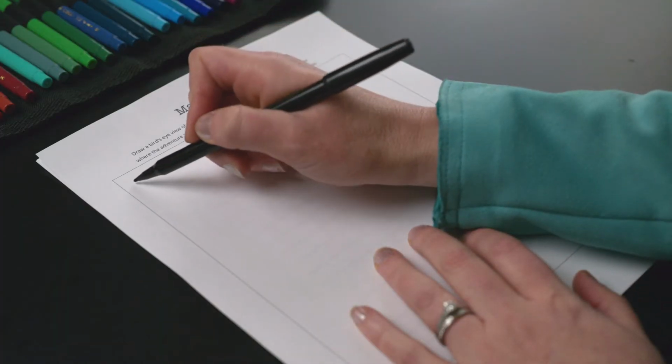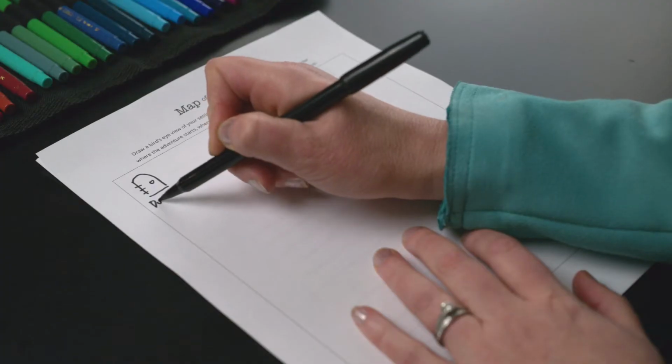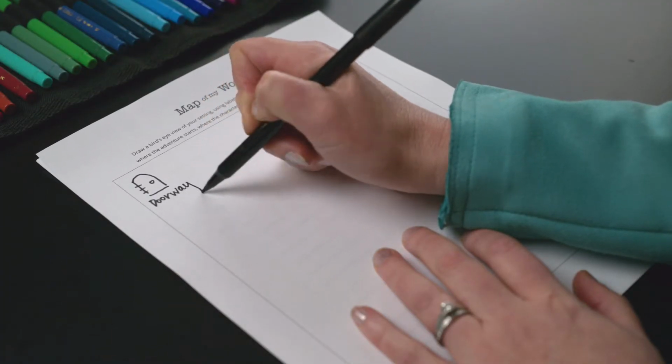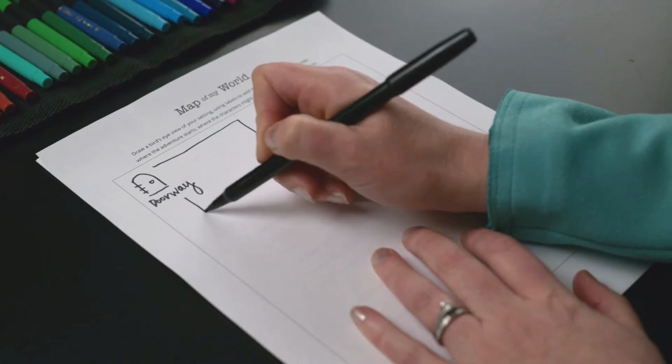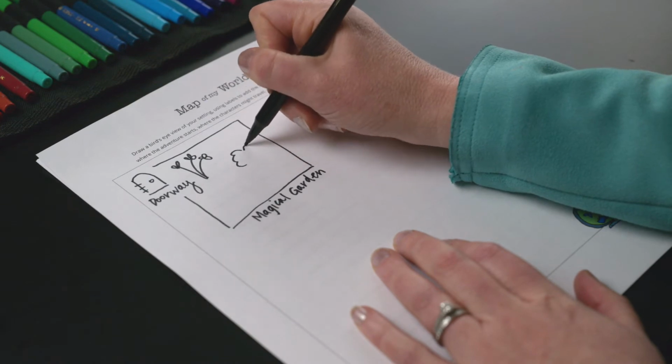I'm going to start on my map by drawing the doorway to my magical world, which was actually the watering can, right? But I drew it as a doorway on my map just so that I would imagine my character going through a doorway into this magical world. And I'll figure out what that is like later. When they get through the doorway, I think they are going to be in a magical garden. That was sort of my original idea. So I'm going to draw a bigger square that has some plants in it, and I'm just drawing a few little symbols to help myself remember that this is the magical garden.